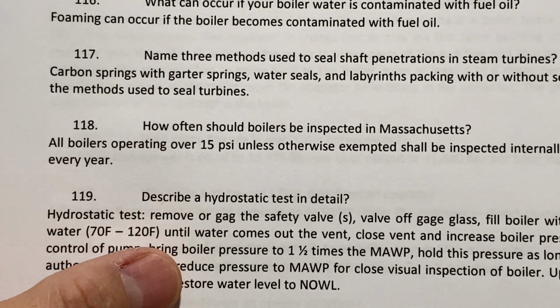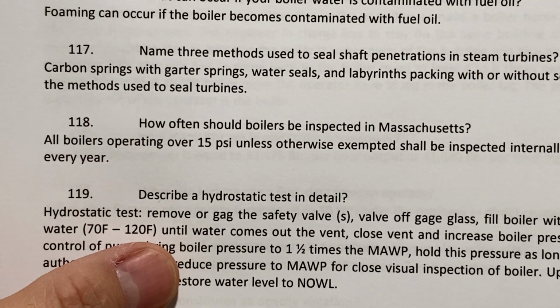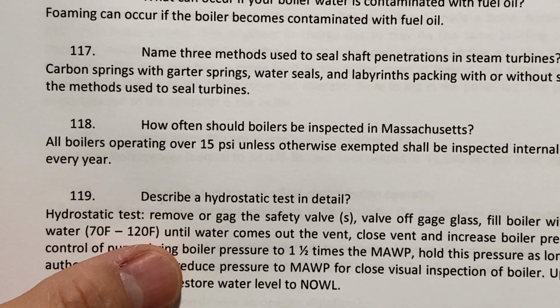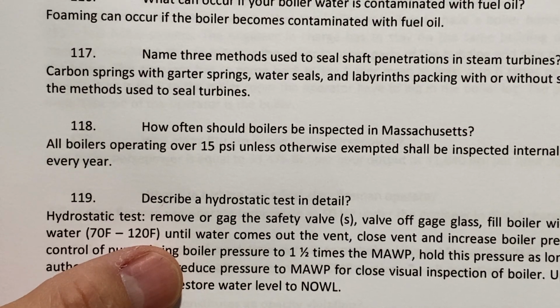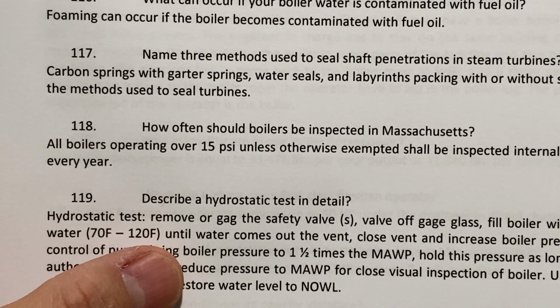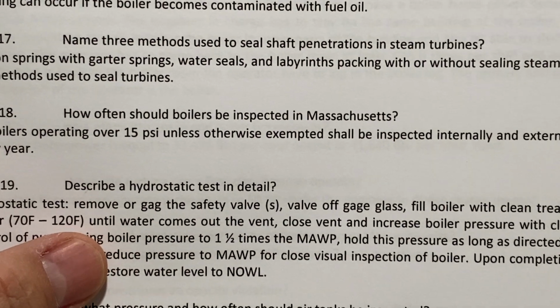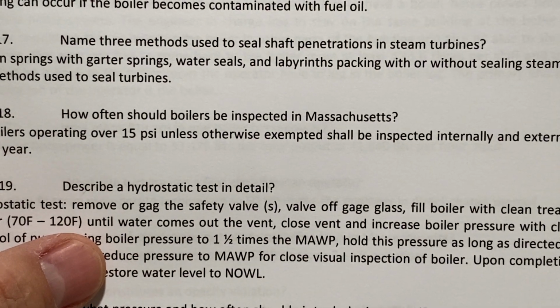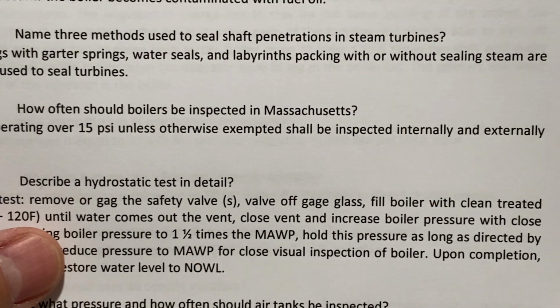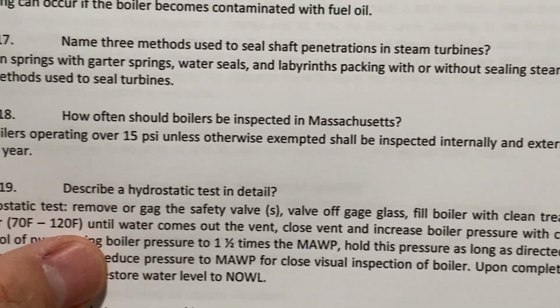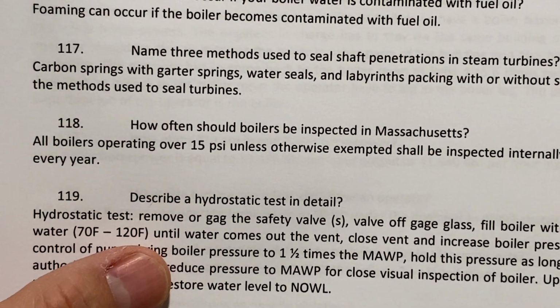How often should boilers be inspected in Massachusetts? All boilers operating over 15 psi, unless otherwise exempted, shall be inspected internally and externally every year.